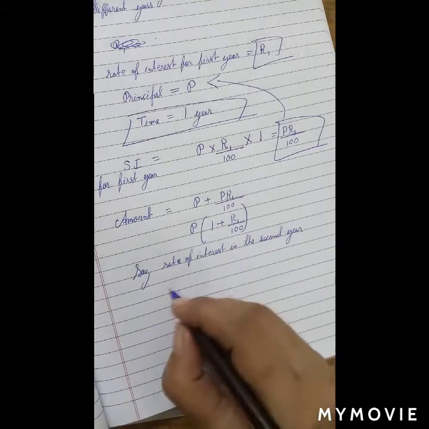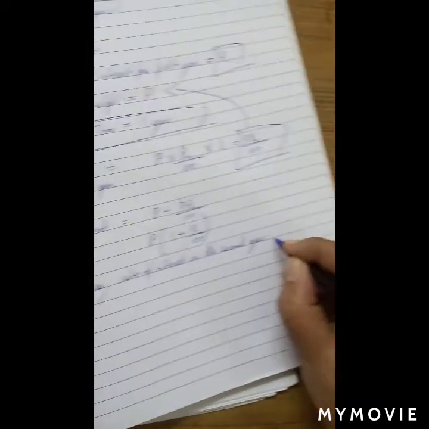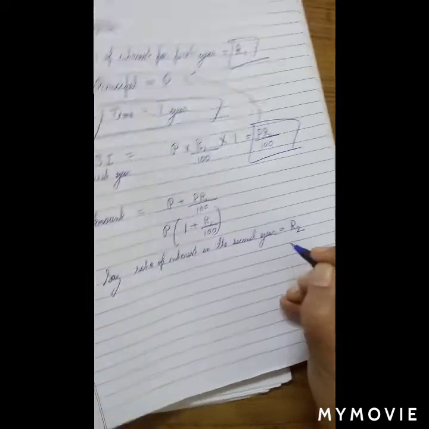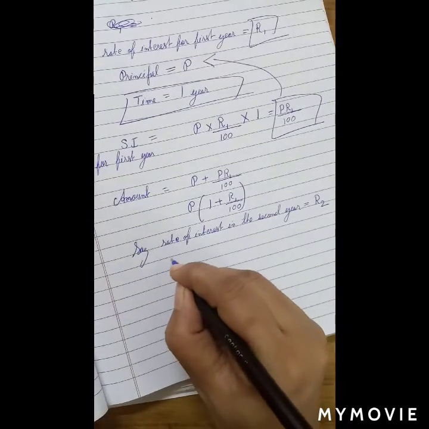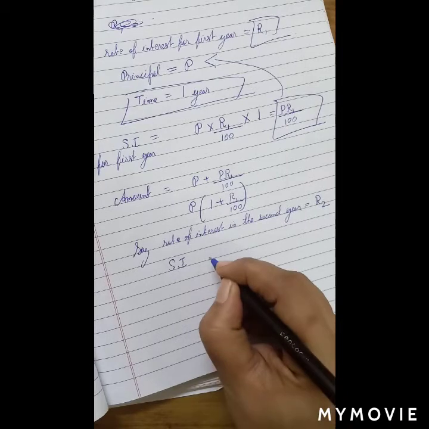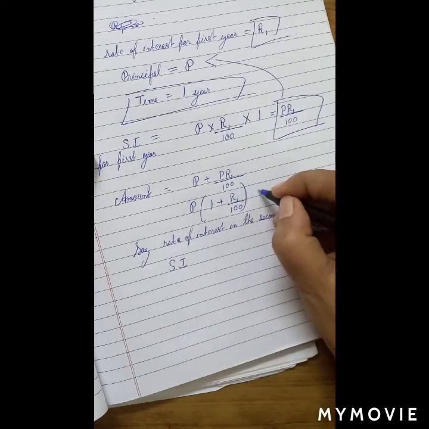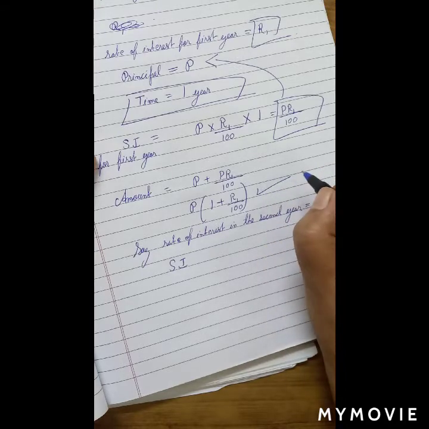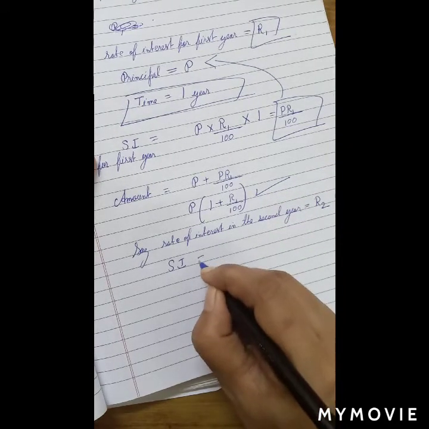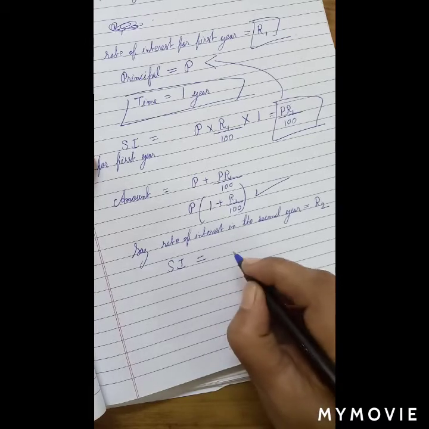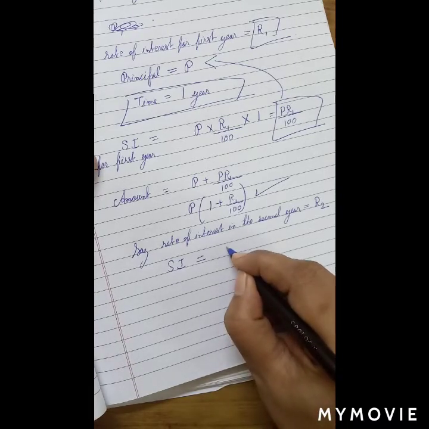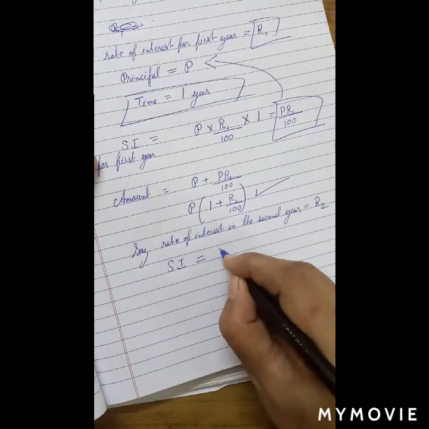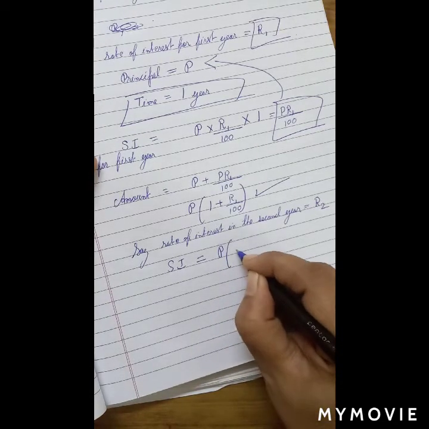Now let's move on to the second year when we have a different rate of interest. Say the rate of interest in the second year is R2. Now we will calculate the simple interest for the second year and then we will add it to this amount, which has now become the principal for the second year. So let's calculate the second year simple interest. Here we have the principal as P. No, P is not the principal. We have a new principal.